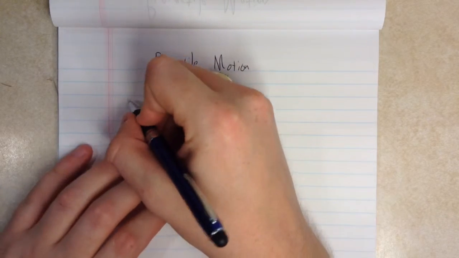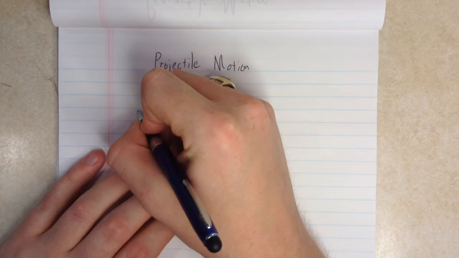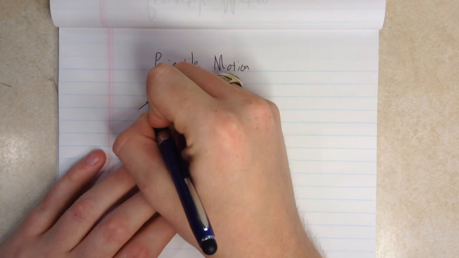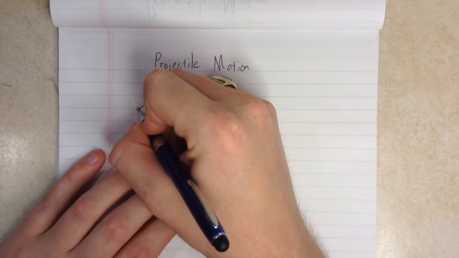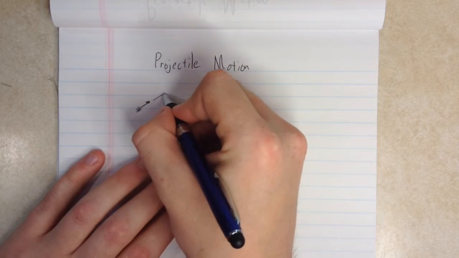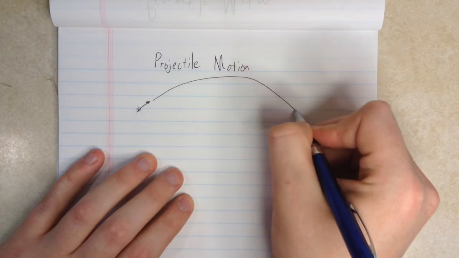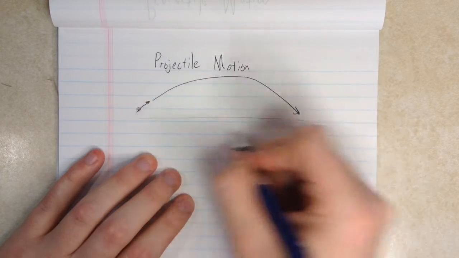So let's get started. Let's say that we have an archer that shoots an arrow from a bow. Okay, we'll just draw our arrow here. And this arrow is going to go up and come back down, right?